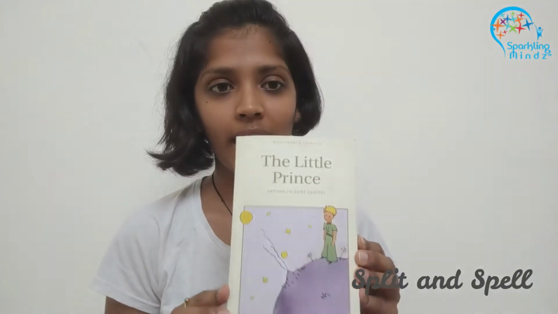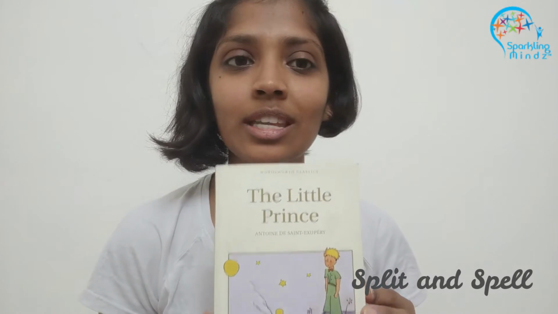I have a book in my hand right now, which is The Little Prince. I'm going to be reading this book, and I'm going to show you how I might possibly get stuck when I come across a difficult word and how I would use split and spell to figure the word out.